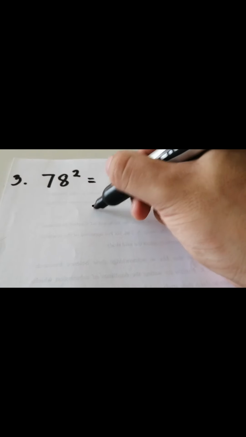8 squared is 64. Let's start with the last digit. So bring down 4. This 6 will be carried over to the next number, that is 112 plus 6, which is 118. So bring down 8. Since it is a 3-digit number, the first 2 digits will be carried over to the next space.